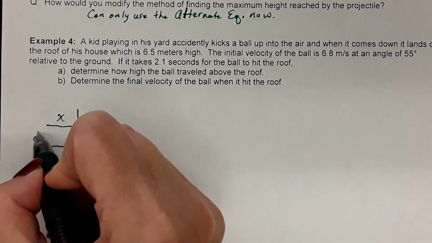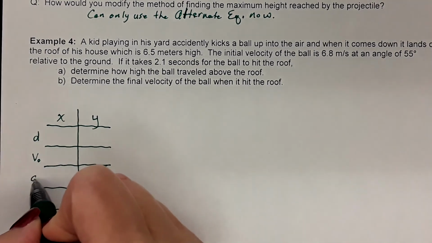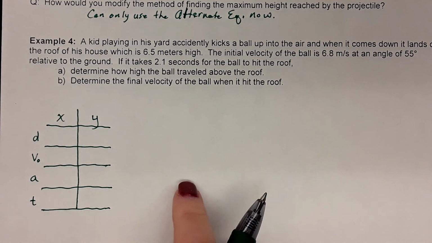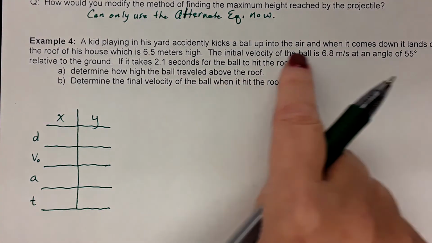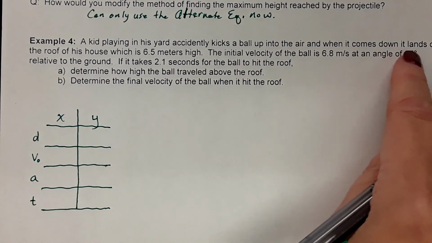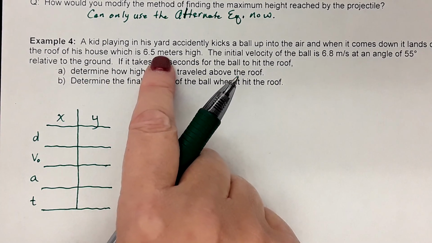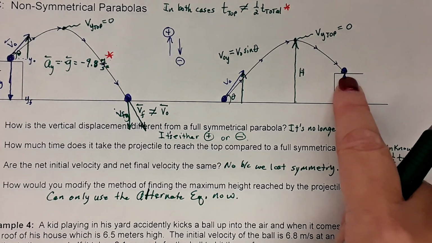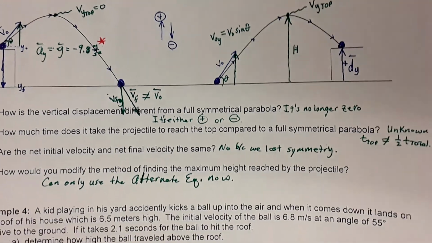Okay, and we're going to put D, V sub O, A, and T right there. Now, let's fill in some of our blanks, okay? It says that the ball goes up in the air and it comes down and lands on the roof, which is 6.5 meters high. So look, the ball is going to end up 6.5 meters above where it started.